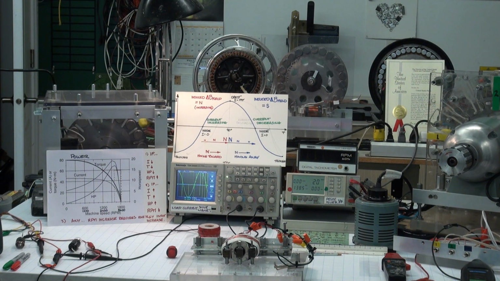And we're also going to be introducing HEINS' law of induction, which is the reversal of LENZ'S law of induction.